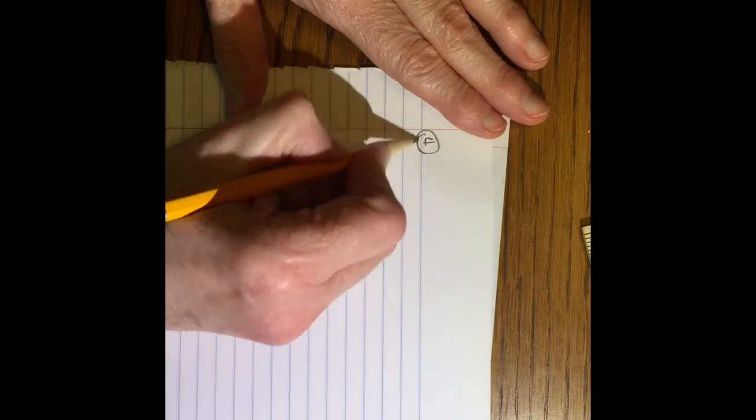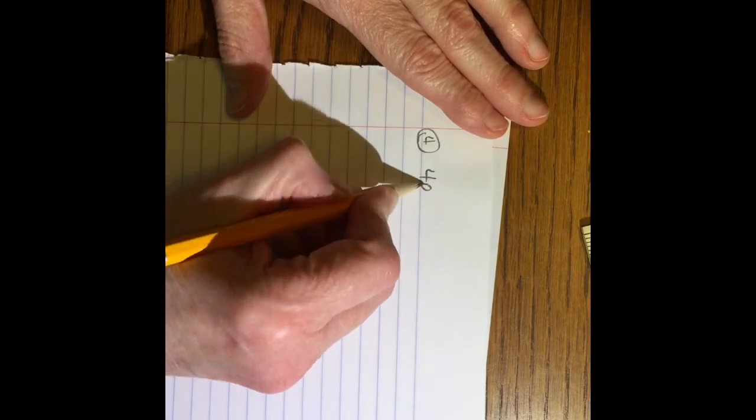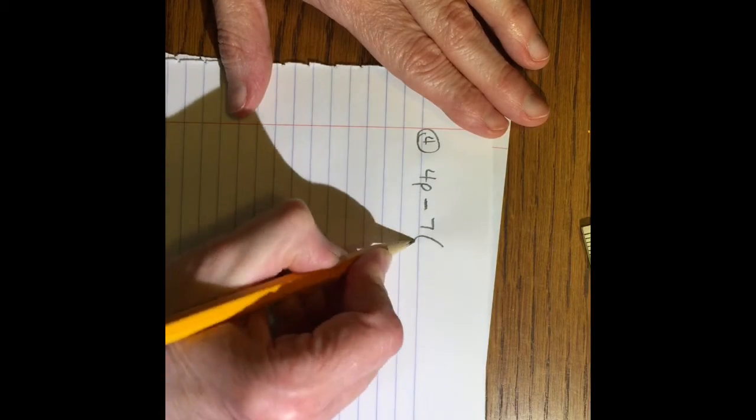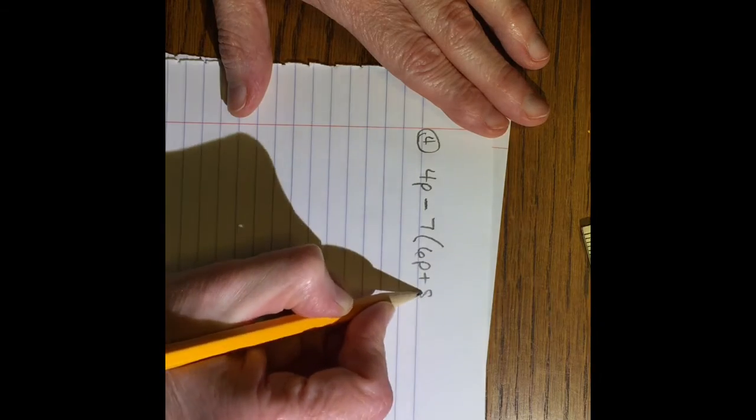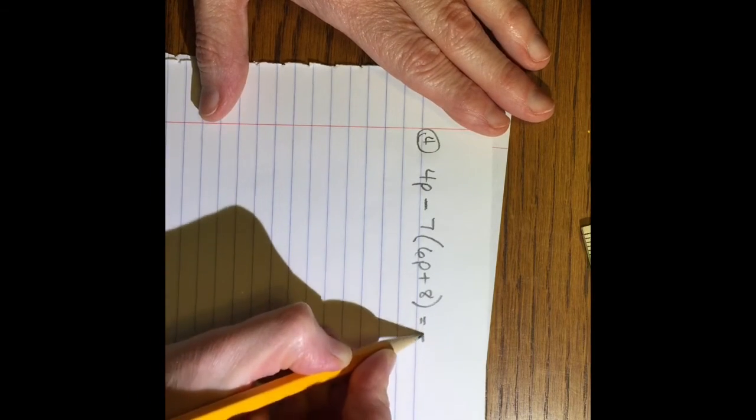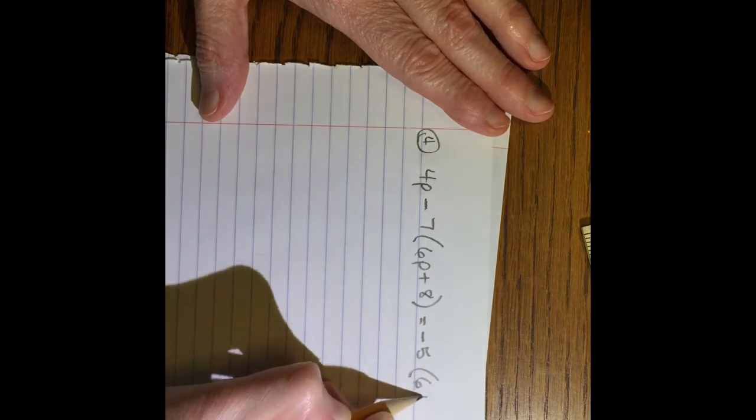Okay, I want to do one more, and I'm going to do one with parentheses and variables on both sides. Number 4. 4p minus 7 times 6p plus 8 is equal to negative 5 times 6 plus 8p.